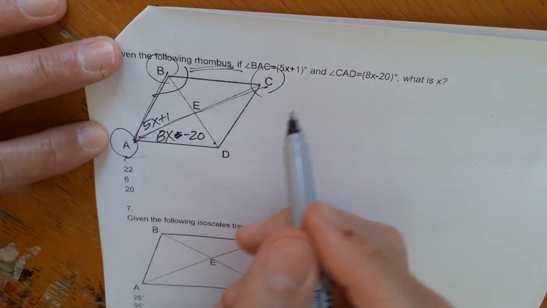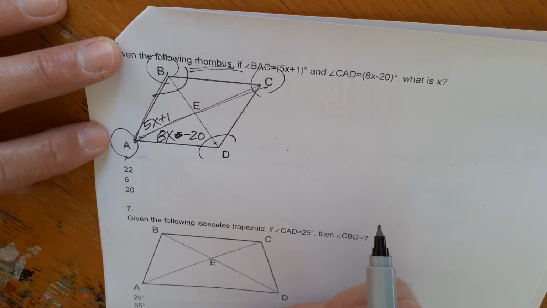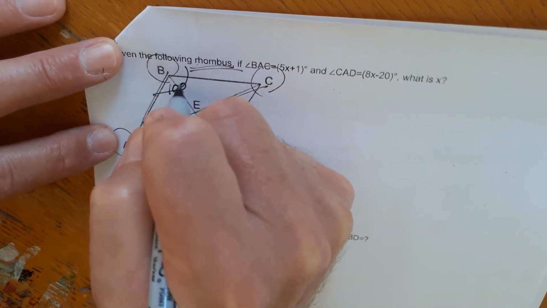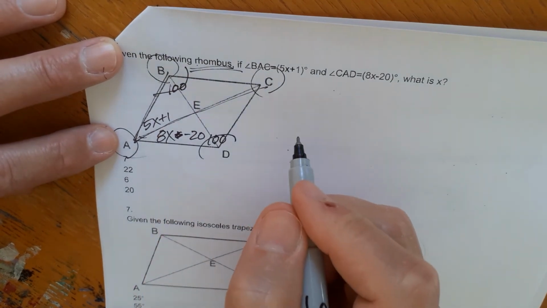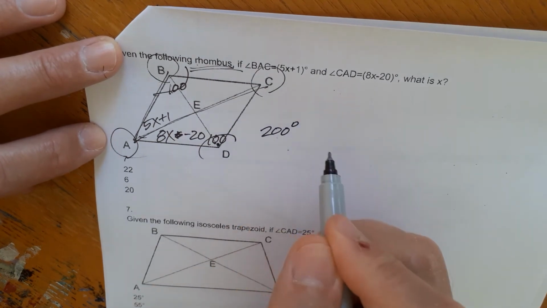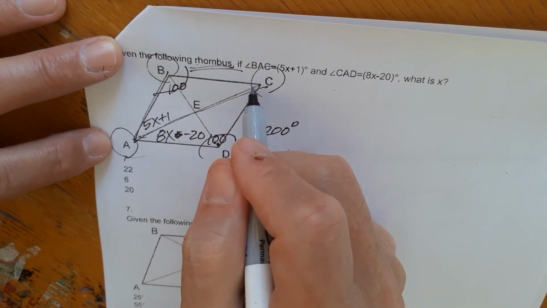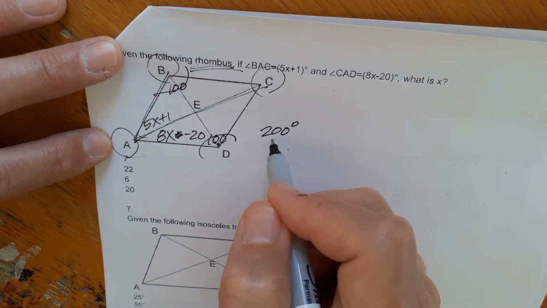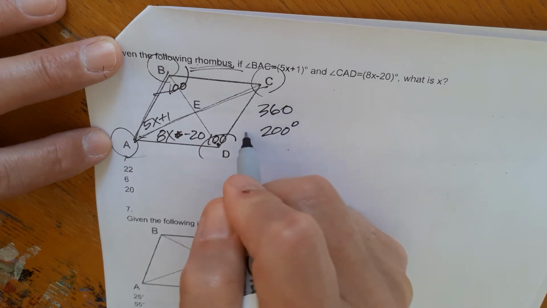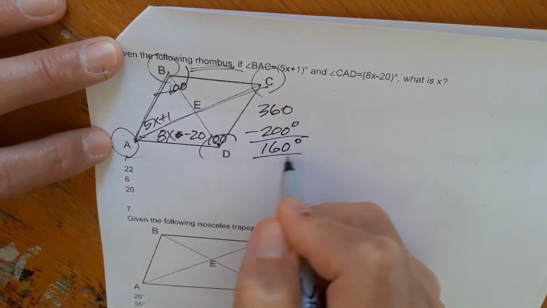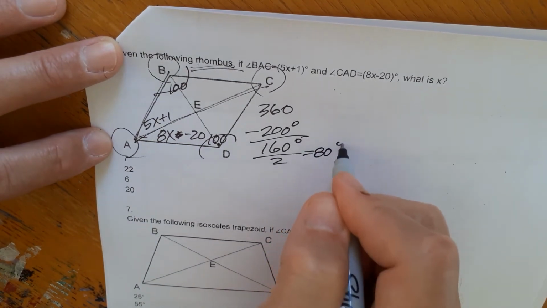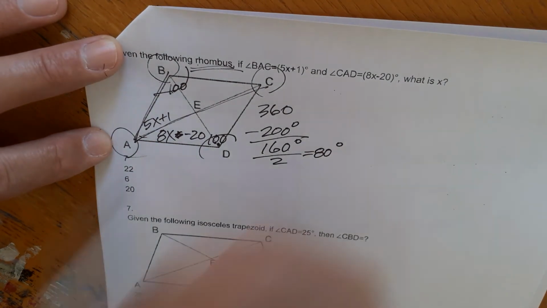So this angle looks like an obtuse angle, right? So more than 90. What if this was 100 and this was 100? If these two were 100, then we'd have 200 degrees here. We know that the total is going to be 360. So if we took 360 and subtracted 200, we'd have 160 left. We divided that by 2, one for here, one for there. We would get 80 degrees. So I'm inclined to think there's not enough information here.